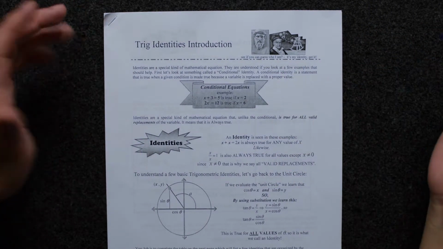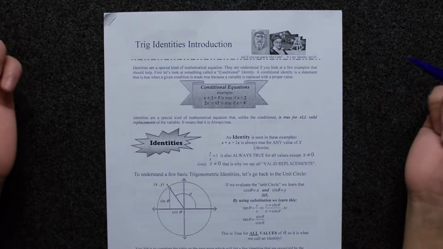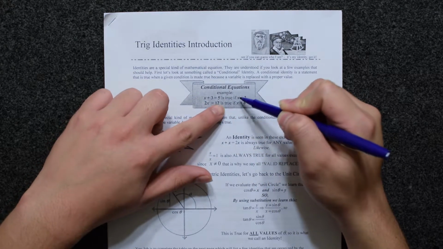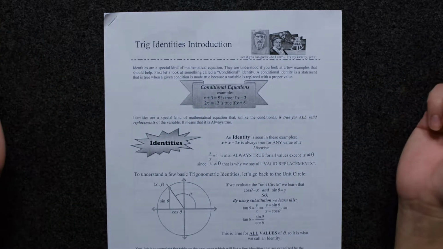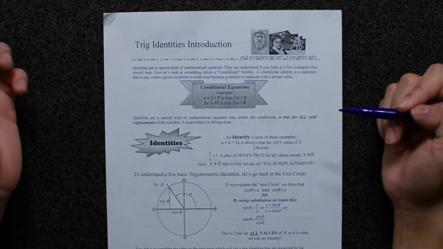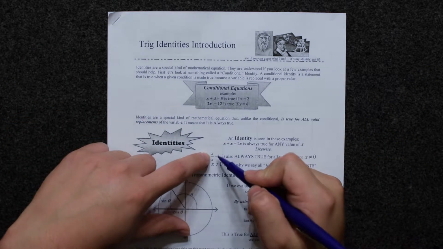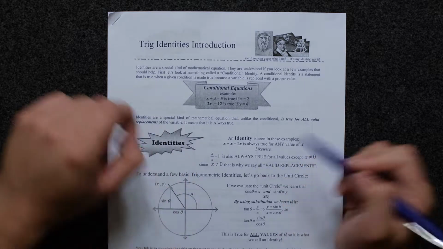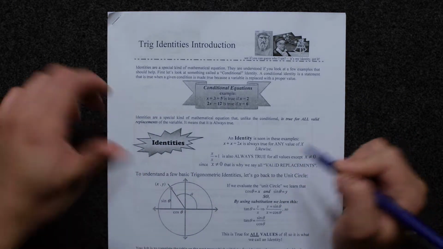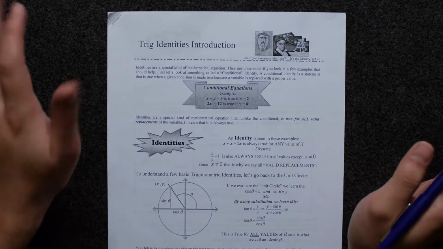As stated here, there are two types of equations. There are conditional equations, which are sometimes true. For example, x plus 3 is equal to 5 is only true if x is equal to 2, right? So that's conditional, right? Only if x is equal to 2. Identities, on the other hand, are always true. So for example, x divided by x is equal to 1 is always true except for the value of x equal to 0. And since x cannot be equal to 0, then we say valid for all replacements.